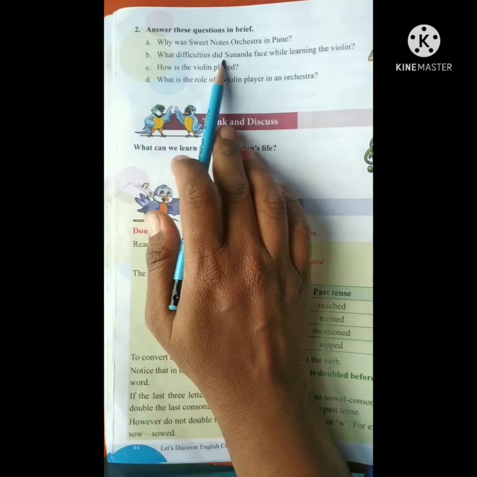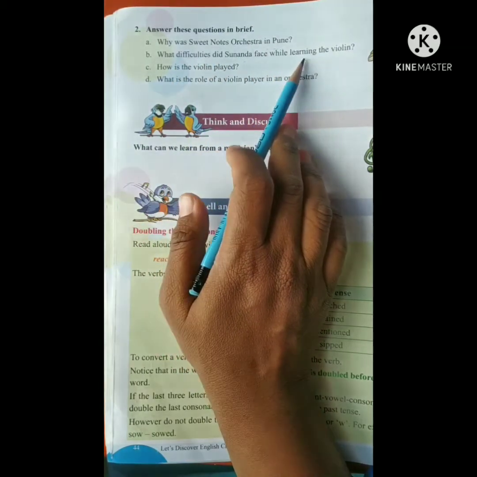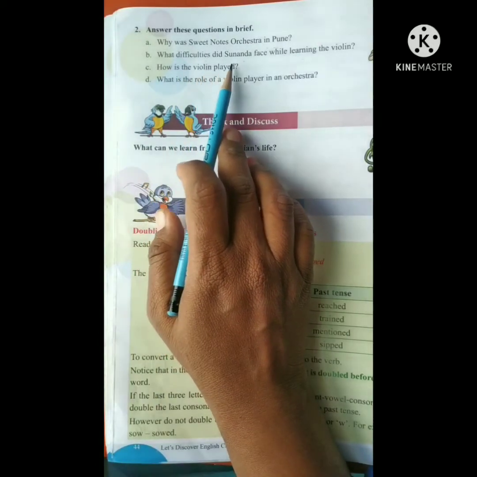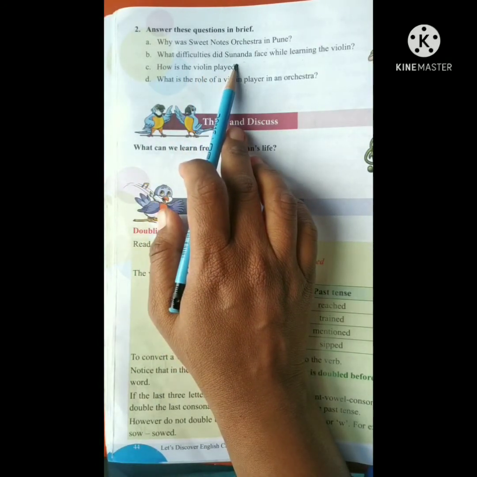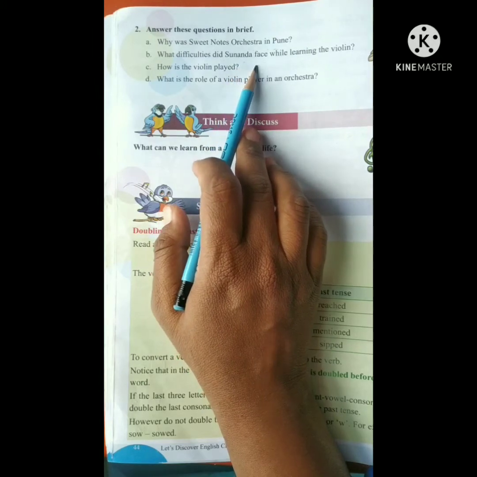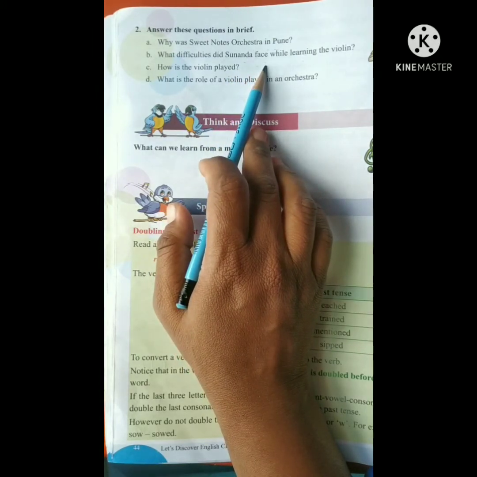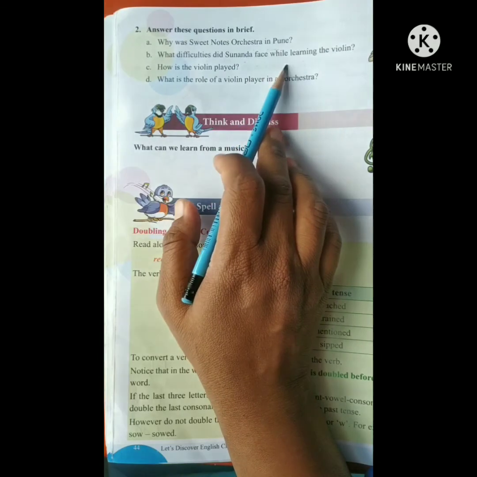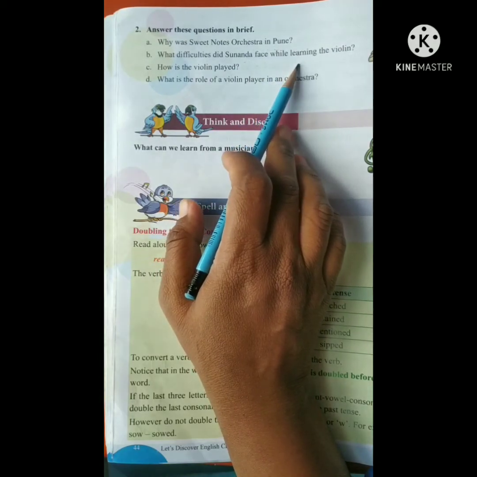What difficulties did Sunanda face while learning the violin? At a young age, Sunanda took much time to learn how to hold the violin properly, and while playing, her chin and left shoulder got pain and aches.